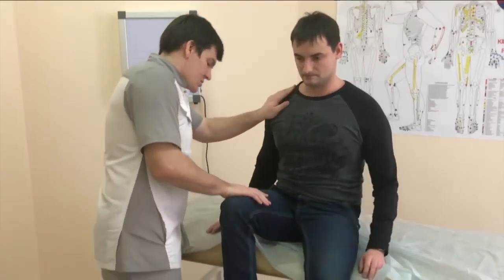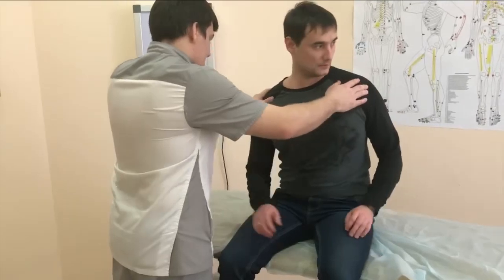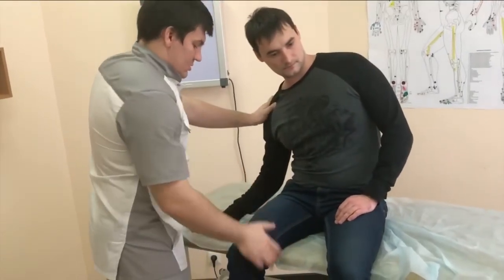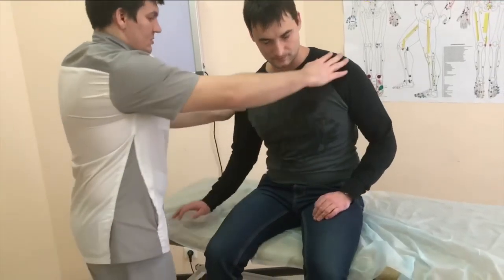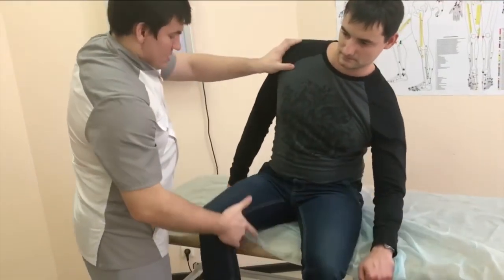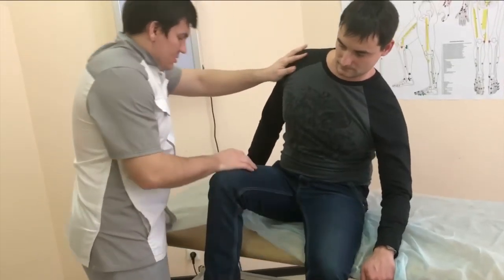We test the rectus femoris muscle of the thigh again. That is, it already works in a static position. Now let's look at the tilt. It weakens when tilted. Why does this happen? When tilted to the other side, it works. We are checking for shortening and excessive tension in the quadratus lumborum muscle.